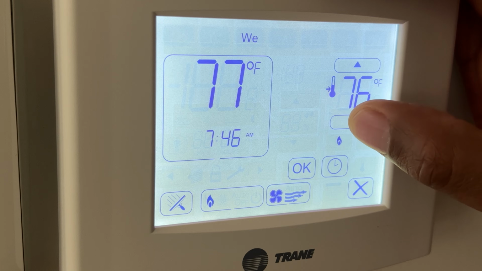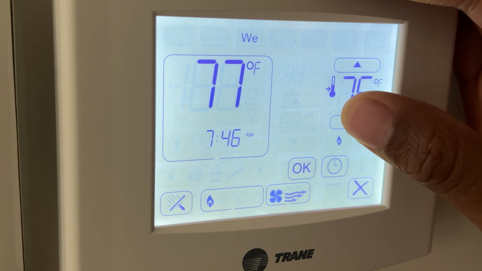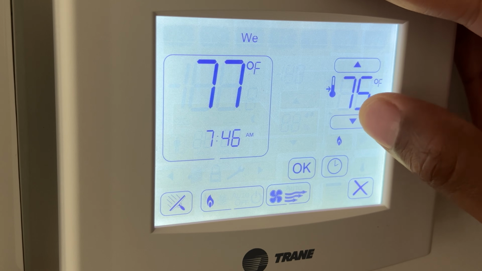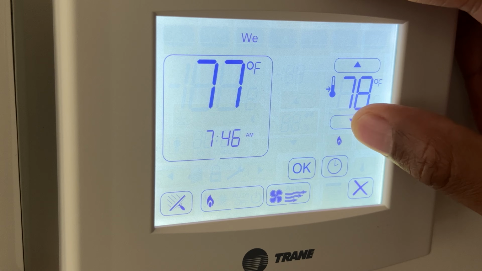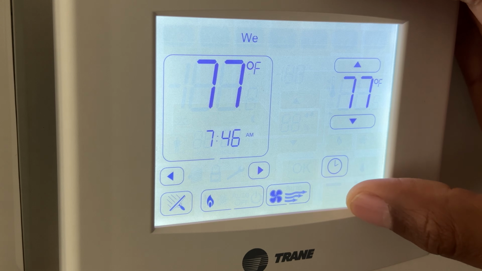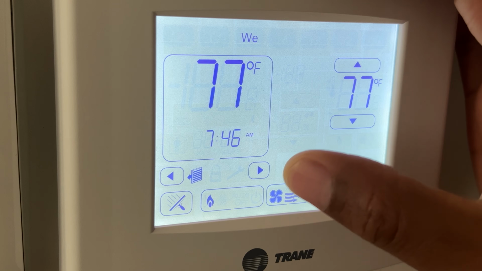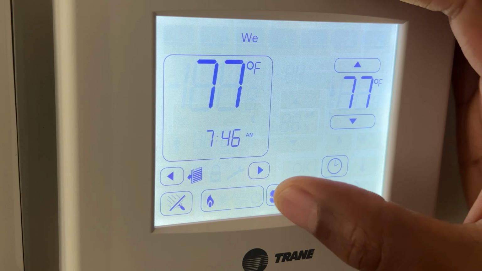But then there is the fan speed, which I'll get to how to adjust after I do the cooling. All right, so you can adjust the heater like this. When you're done, go ahead and press OK. And so once I've done that, the heater has been set to 77 degrees.